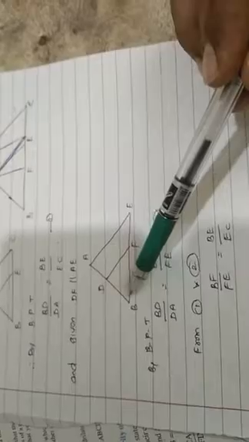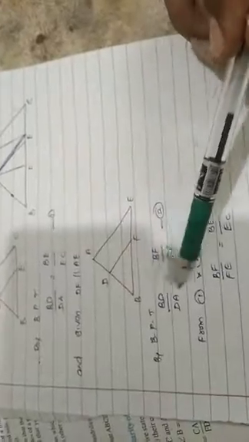By using the basic proportionality theorem, BD divided by DA equals BF divided by FE. Now compare these two things. The left hand sides, BD divided by DA, are equal, so automatically the right hand sides are equal. So from 1 and 2 we can write BF divided by FE equals BE divided by EC. These two things are equal automatically.